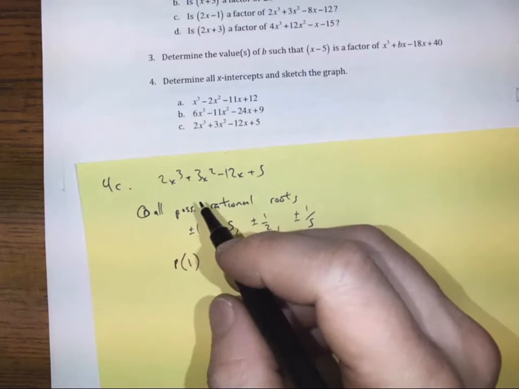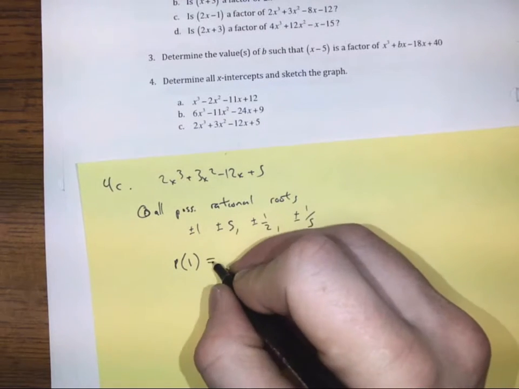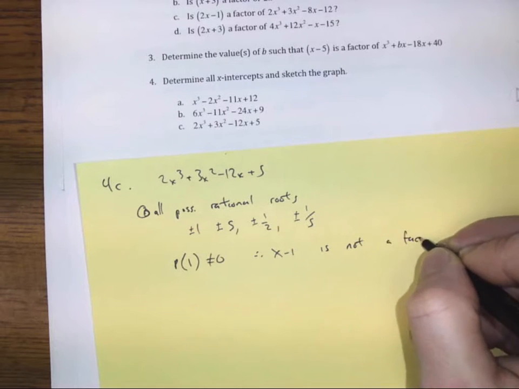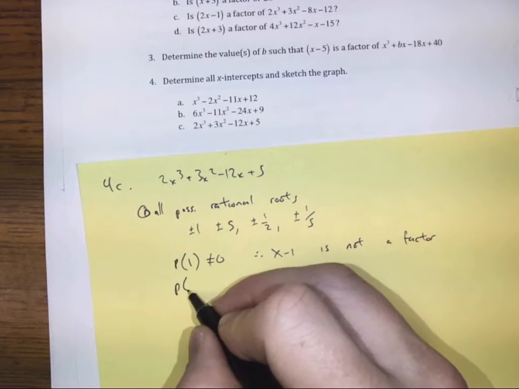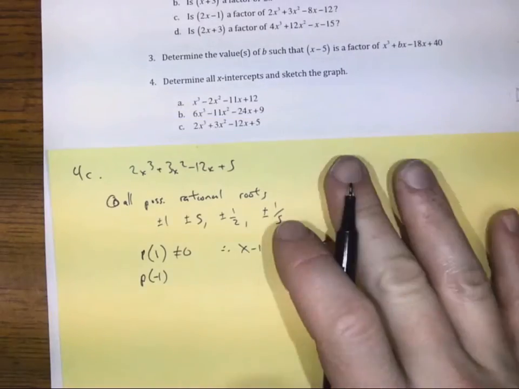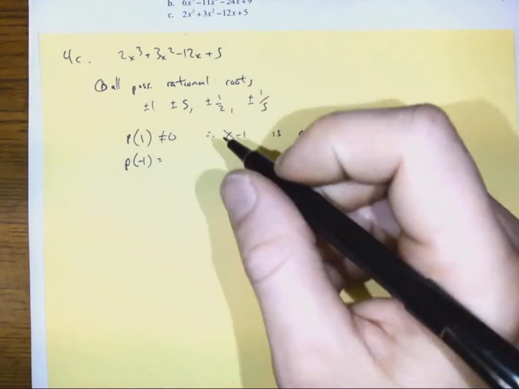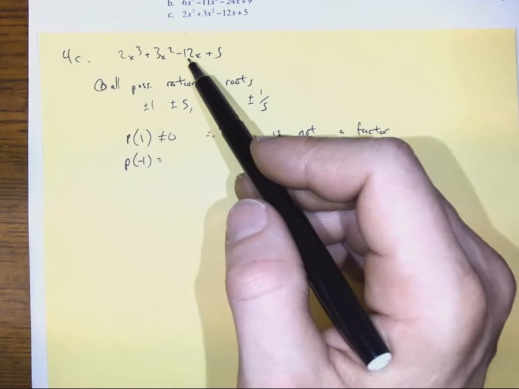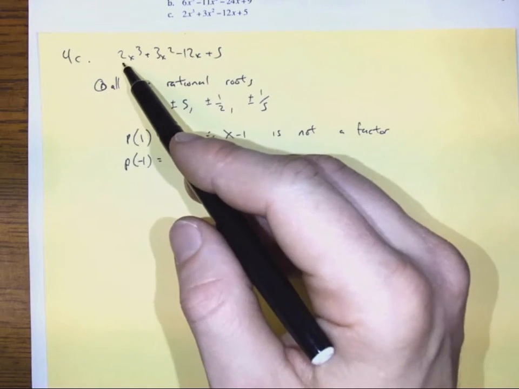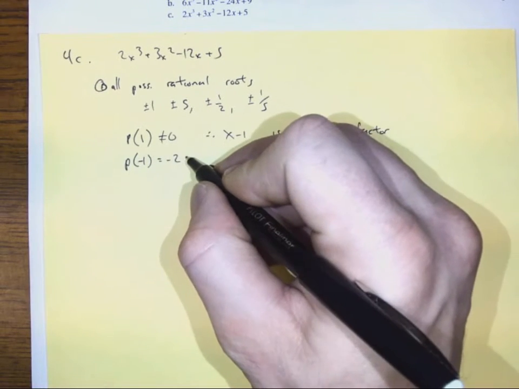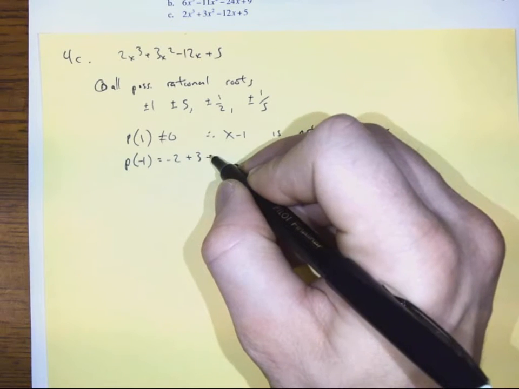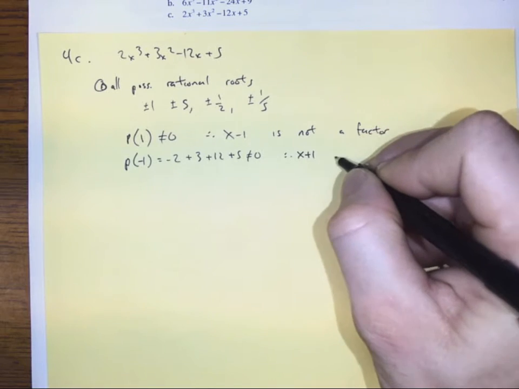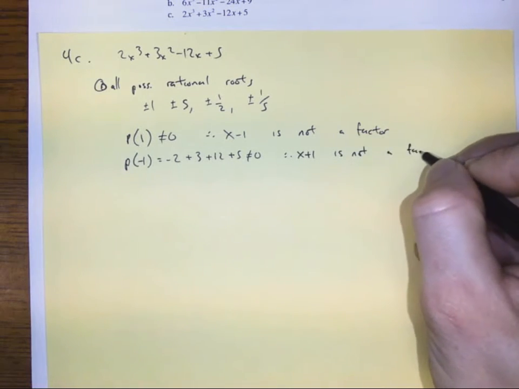2 plus 3 plus 5, not equal to 0. Therefore, x minus 1 is not a factor. P of negative 1, this is where my penmanship is going to go downhill because I'm going to try to go through this as quickly as possible. Negative 2 plus 3 plus 12 plus 5. That's not equal to 0 either. Therefore, x plus 1 is not a factor.